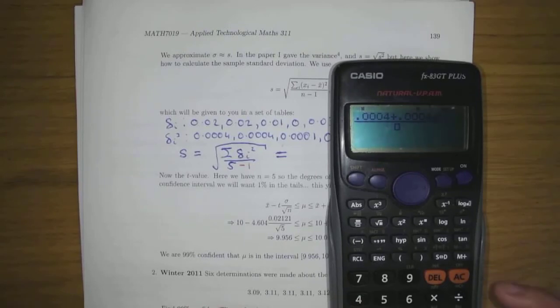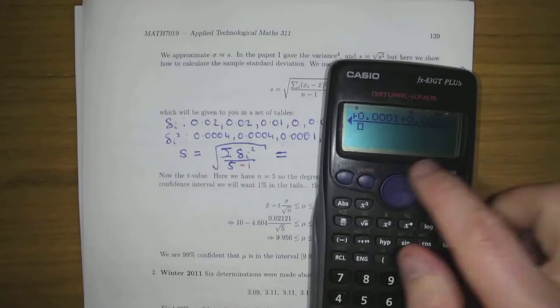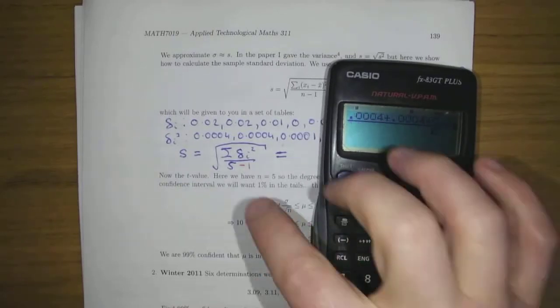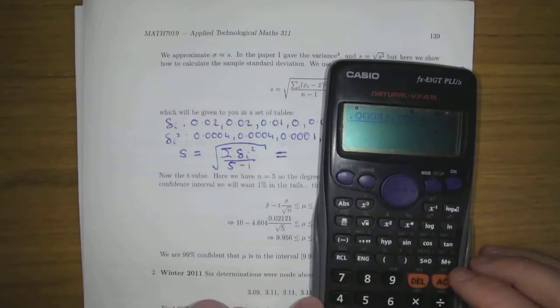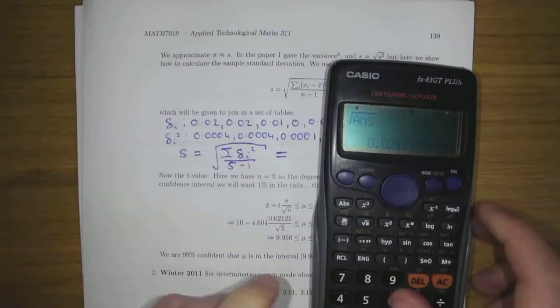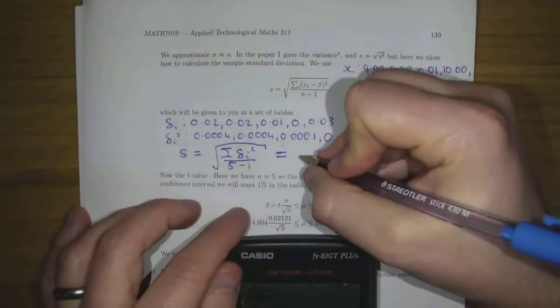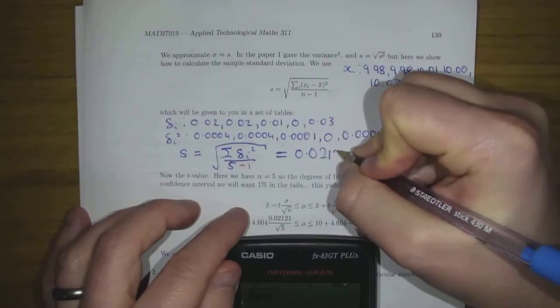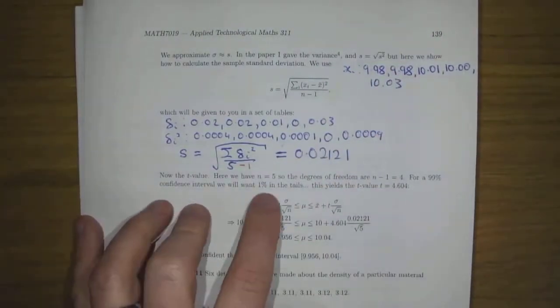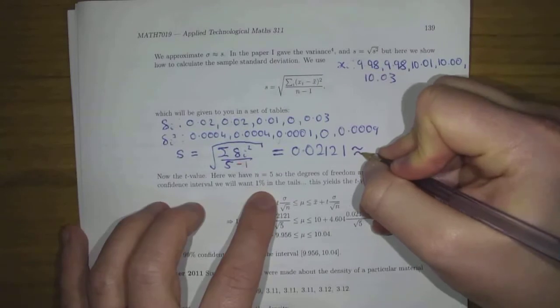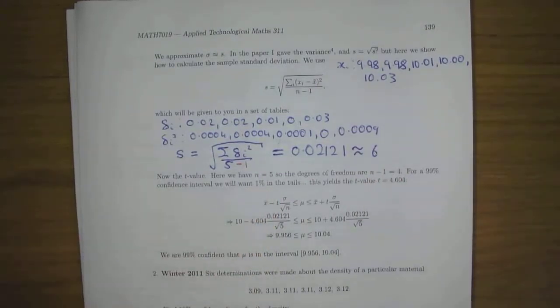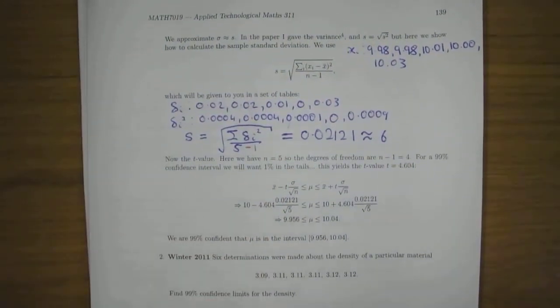That's adding up. I didn't bother adding up 0. Divided by not 5 but 4, and taking the square root of that, and I'll take 4 significant figures here, is probably loads, 0.02121. Okay, and that approximates the population standard deviation. Okay, now the t-value.